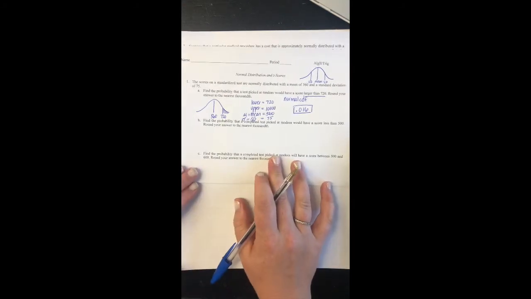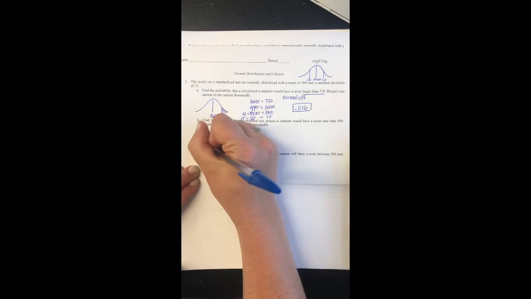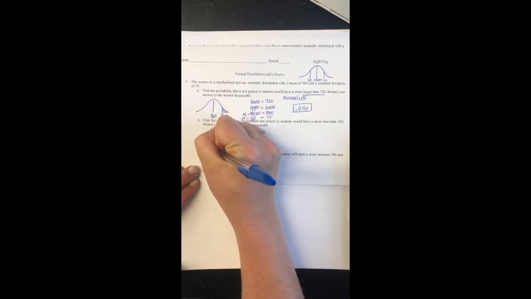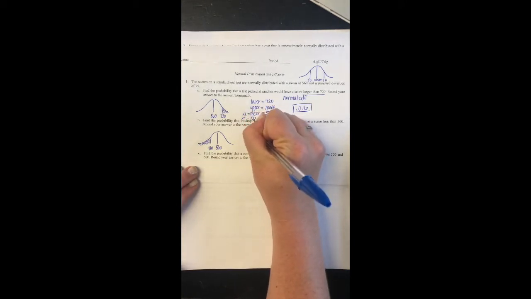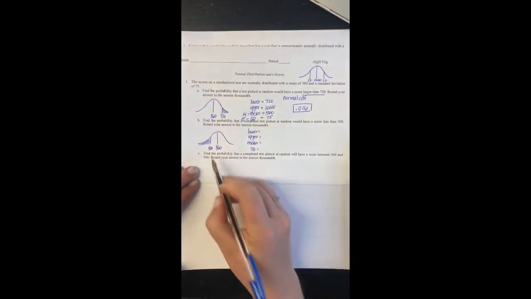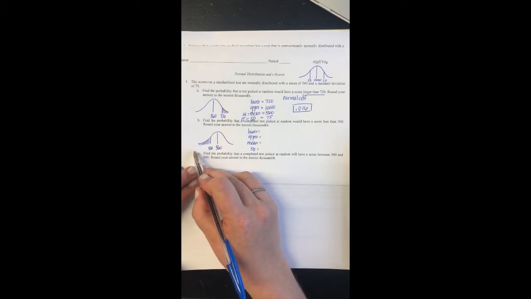Number 2, find the probability that a completed test picked at random will have a score less than 500. So again, our mean is 560 right here in the middle. 500 is to the left of 560. We want to find out what the probability is that it goes less than 500. So again, we need a lower, an upper, we need our mean, and we need our standard deviation. The lower value is what's totally to the left of my shaded area. Since I don't actually have a value there, I could use 0.